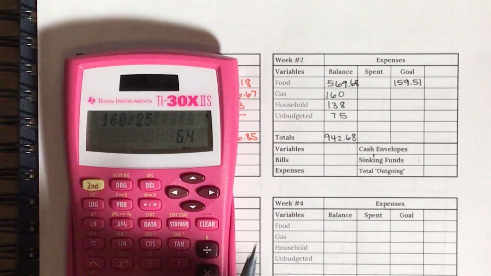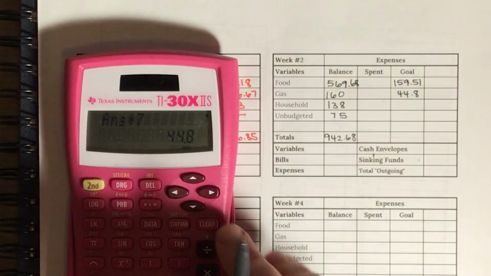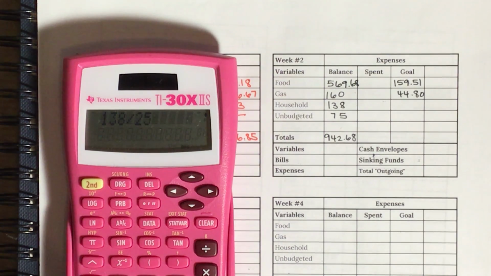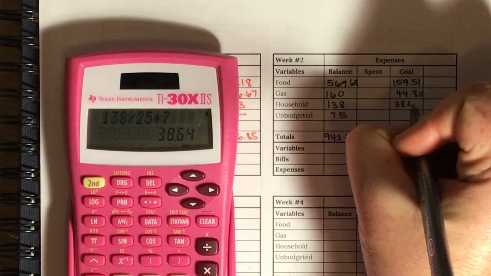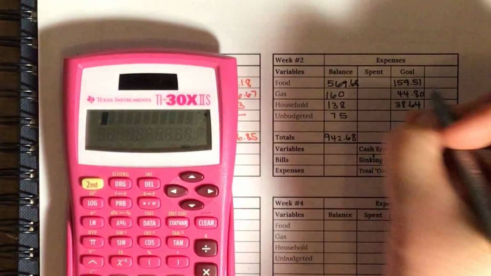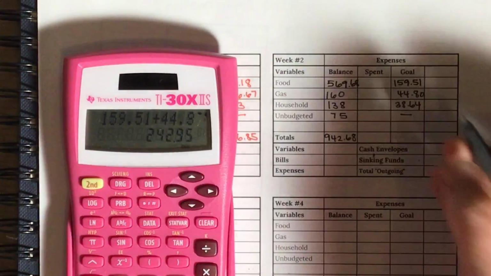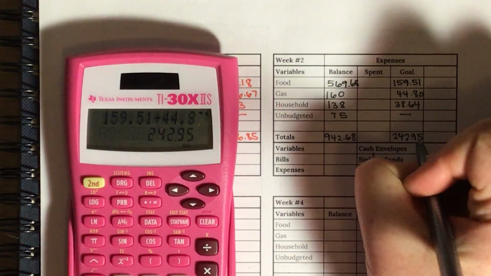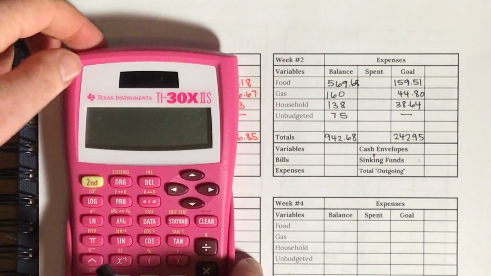160 divided by 25 times 7 is 44.80. Oops. 138 divided by 25 times 7 equals 38.64. And unbudgeted is always at 0. So 159.51 plus 44.80 plus 38.64 equals. We don't want to spend more than $242.95 on these categories this month to stay within our budget at the end of the month.